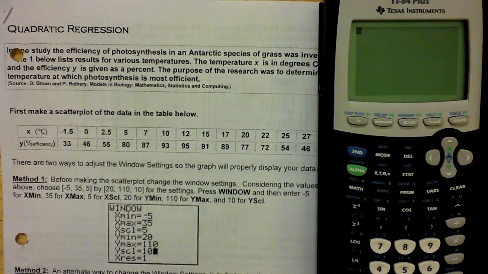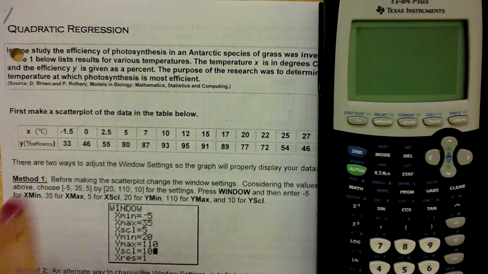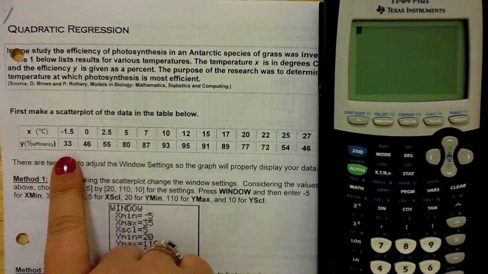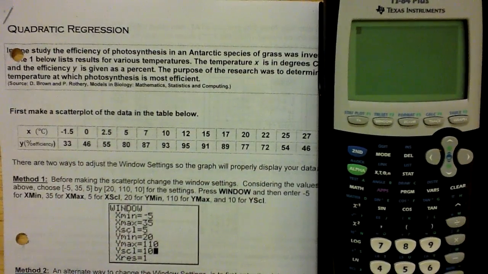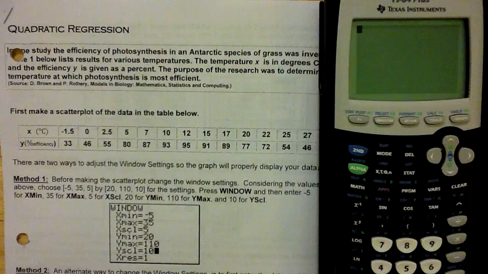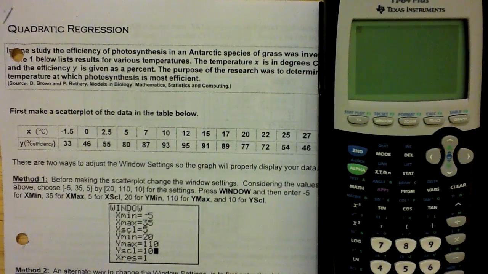In this video, we're going to take a look at how our graphing calculators can help us with our quadratic regression. We have a study that some scientists did in Antarctica where they studied a species of grass to determine how efficient its photosynthesis process was at different temperatures. So our x value is the degrees Celsius in which they measured, and the y value was the efficiency of the photosynthesis. We are going to use our graphing calculator to input this data and then use it to help us determine what a good fit model would be.